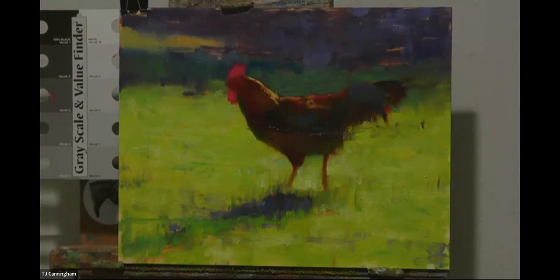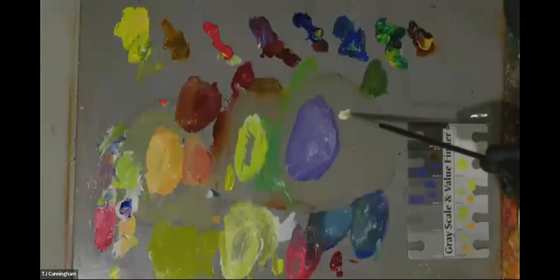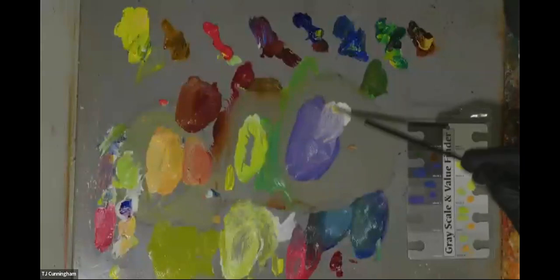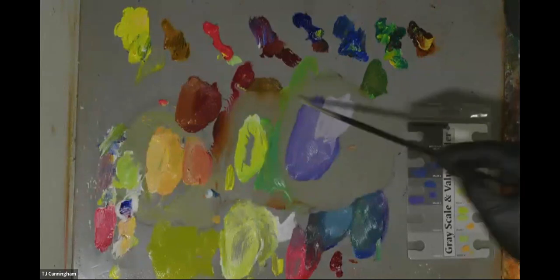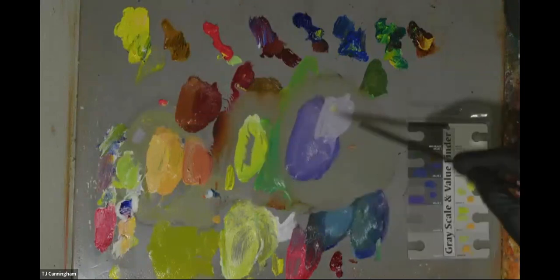And get the way those feathers are folding together. And hey, let's do this. Right next to it, let's just go for violet. This is that ultramarine, alizarin, and white. Now there's a lot more white in there because it's got to be a very similar value to that.